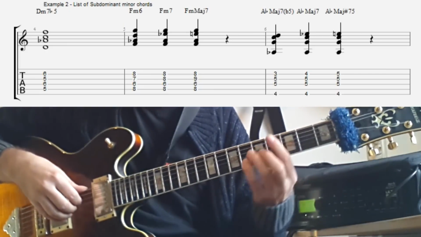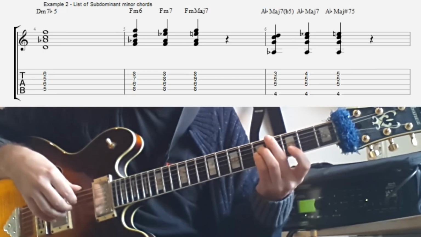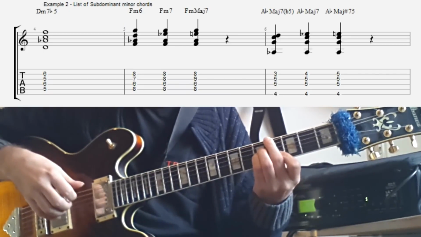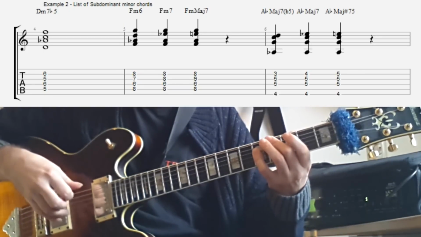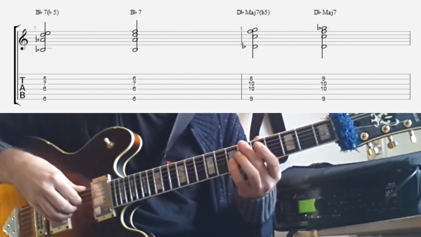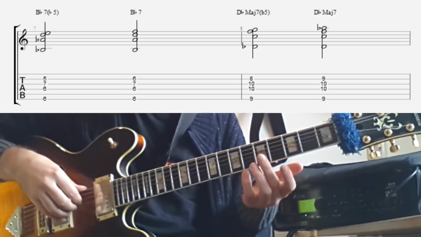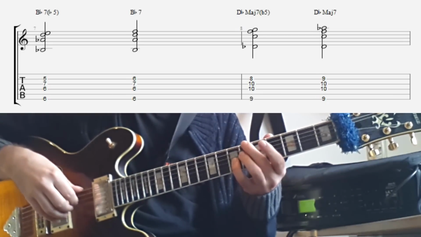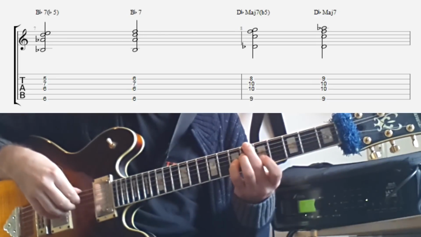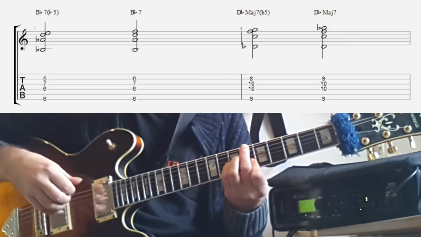And pretty much the same idea with an A flat major 7. You could have a flat 5 or sharp 11, a normal A flat major 7, or even a sharp 5 chord. Then you have another very common minor subdominant chord, which is in fact a dominant. It's also sometimes called the backdoor dominant. It's the B flat 7, and you'll have that with a flat 5 or sharp 11 and with a normal 5th.